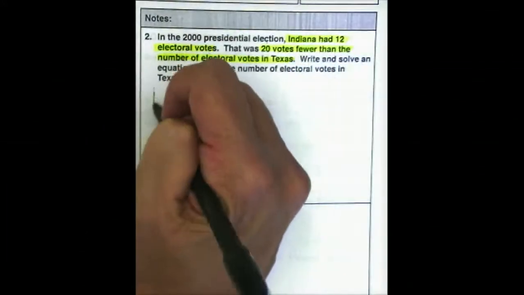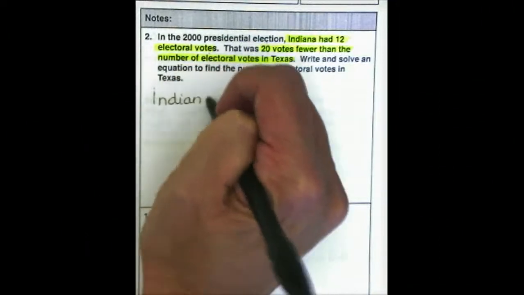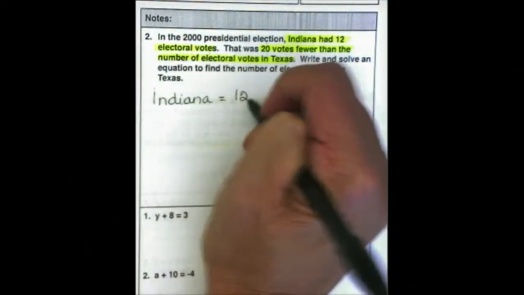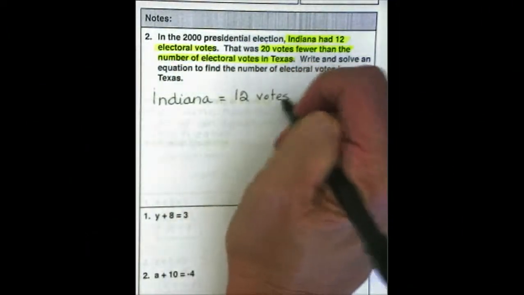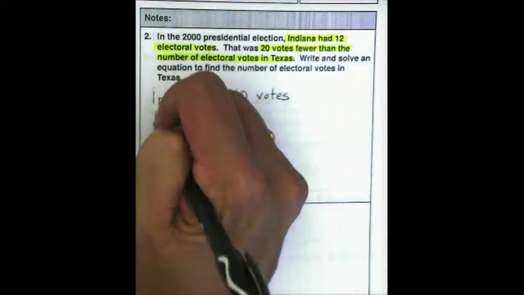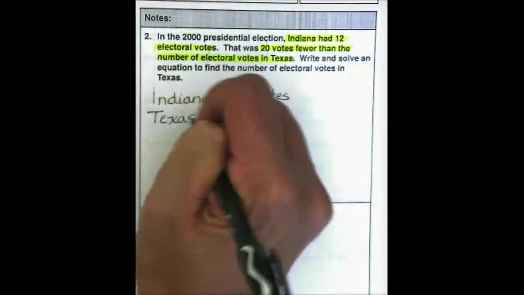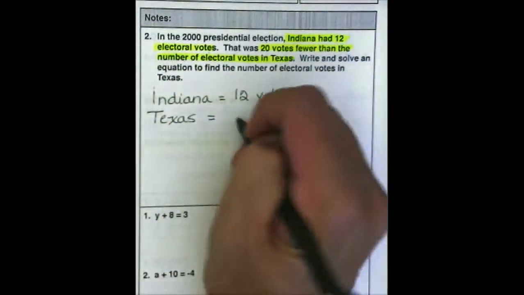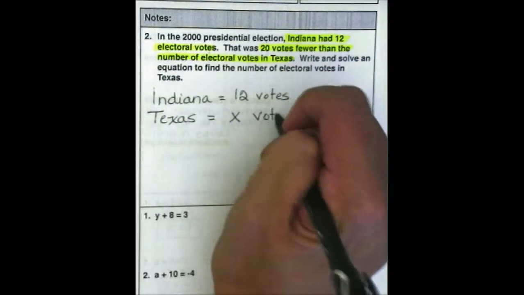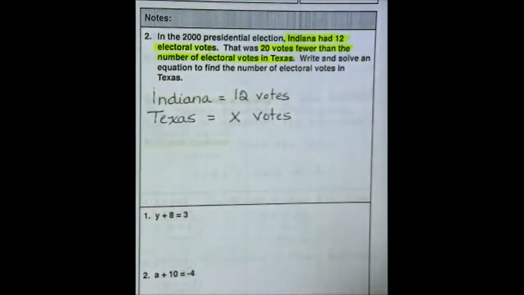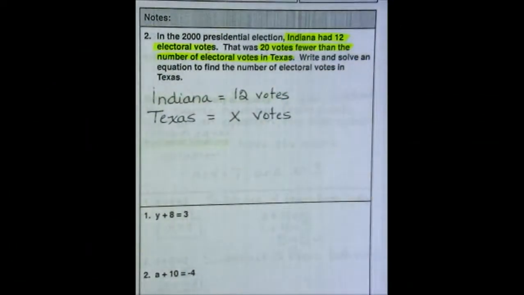So let's write down what we know. Indiana equals 12 votes. And here's what we know about Texas. We don't know exactly what they had, but we know that we can call it X. And we know something else about Texas.